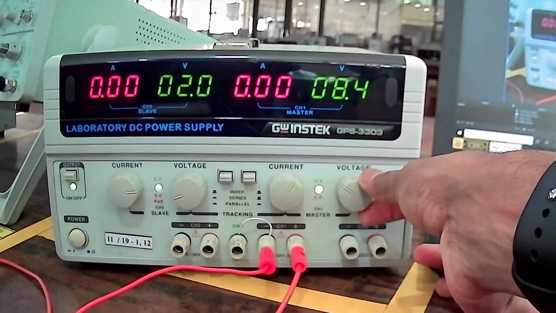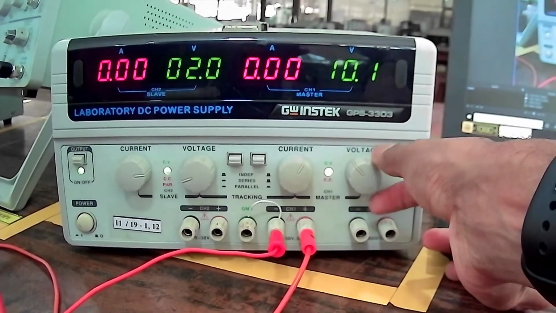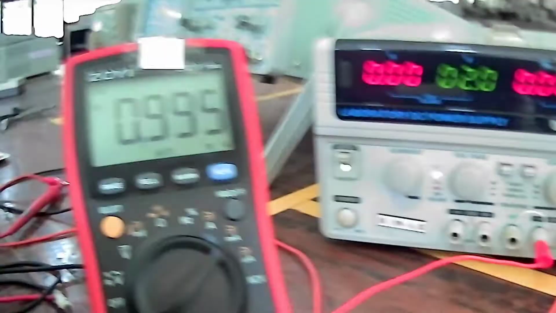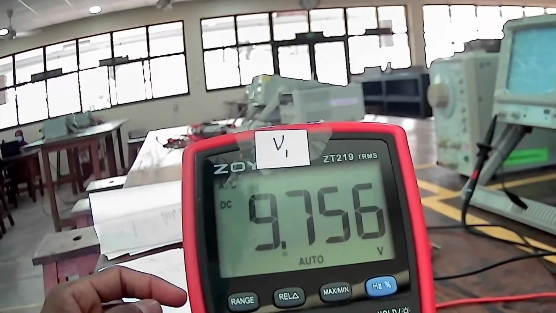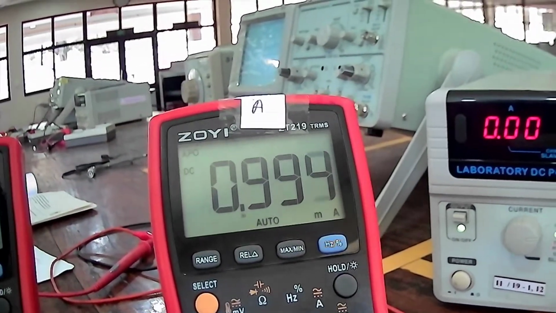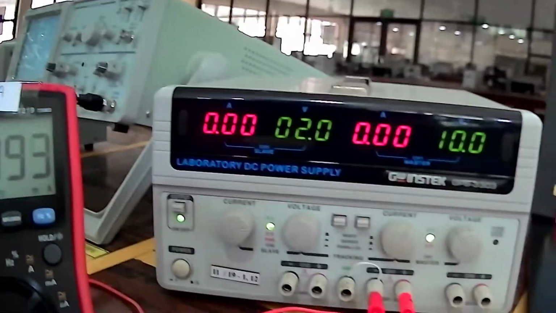Then up to 10, the voltage value across the resistor is 9.75 and the current value is 0.99 milliampere, right?